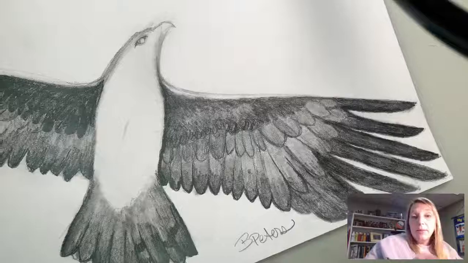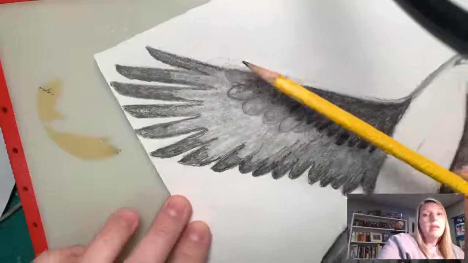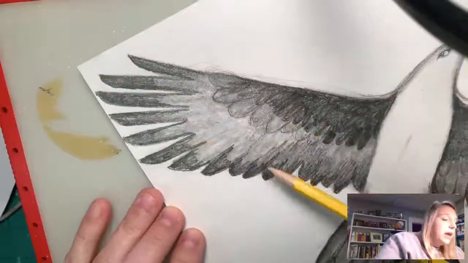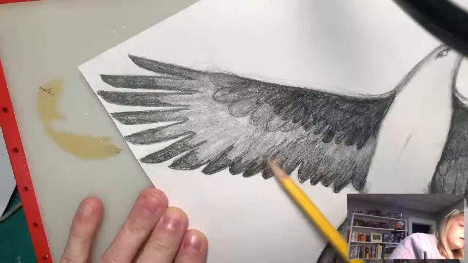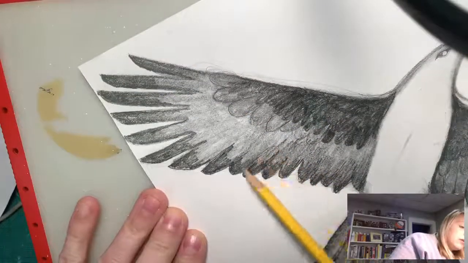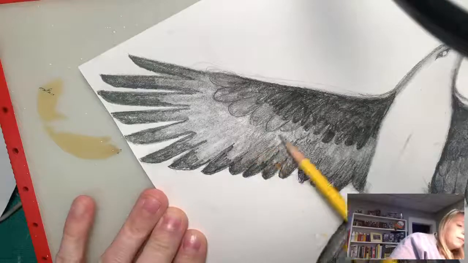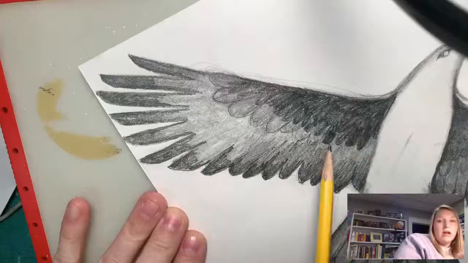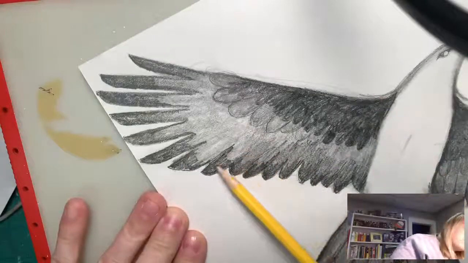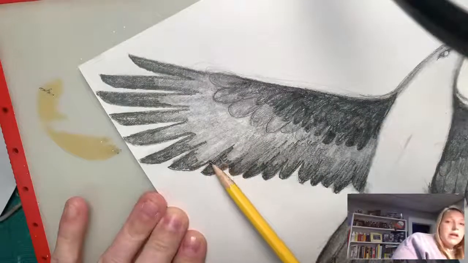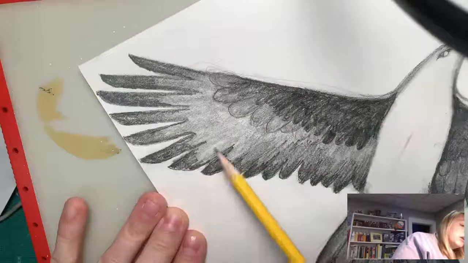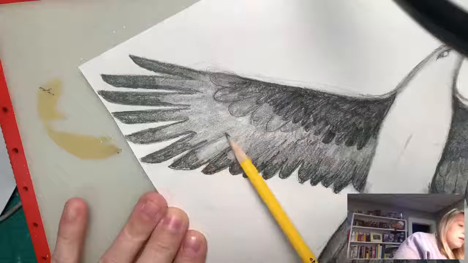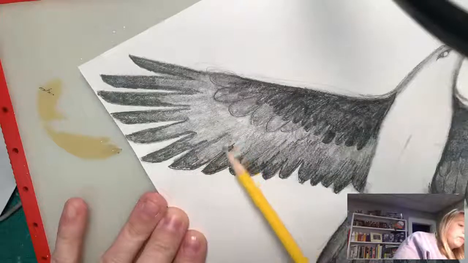So here we go. Take your pencil. I'm using my number two pencil right there. And what I'm going to do is I'm just going to shade in going with the direction of the feathers. You don't want to go across this way because you won't get that. So this one is really incomplete. It's really dark, medium value. That's it. So let's get this gray kind of in the middle.